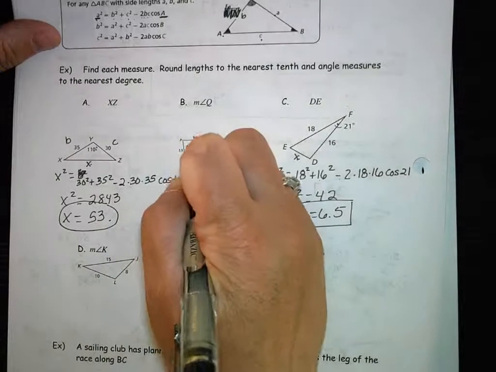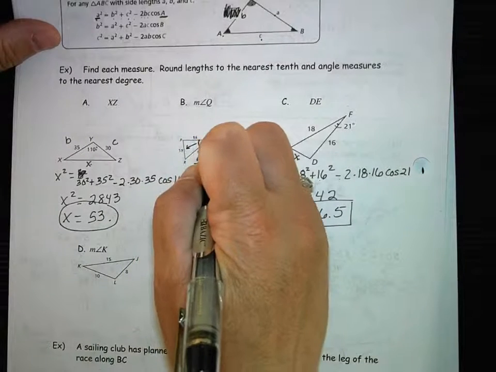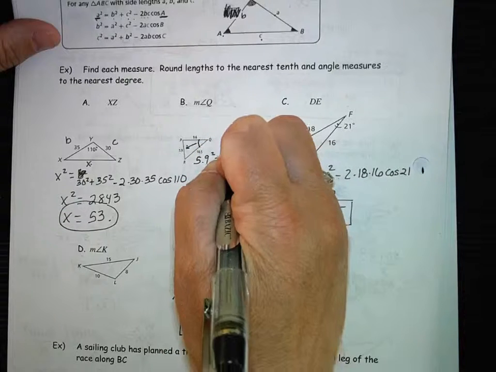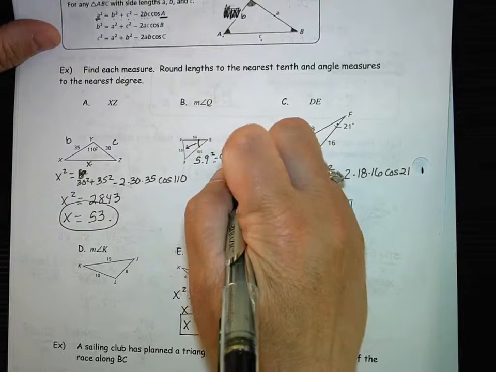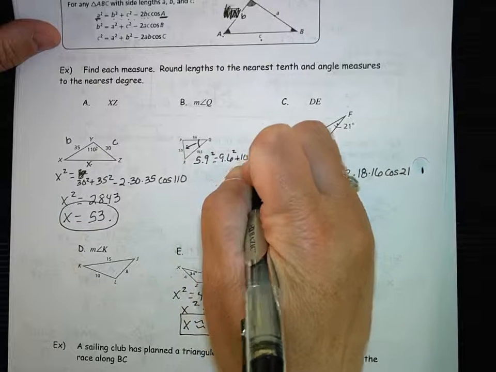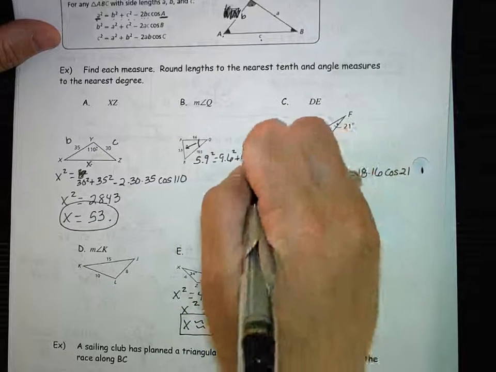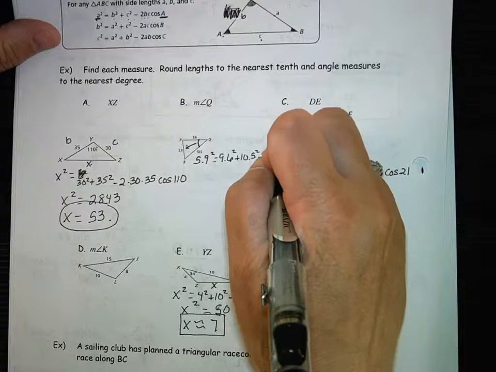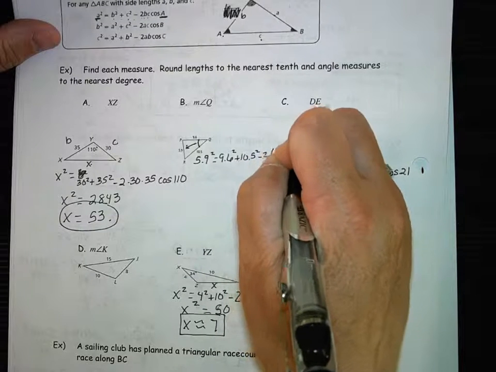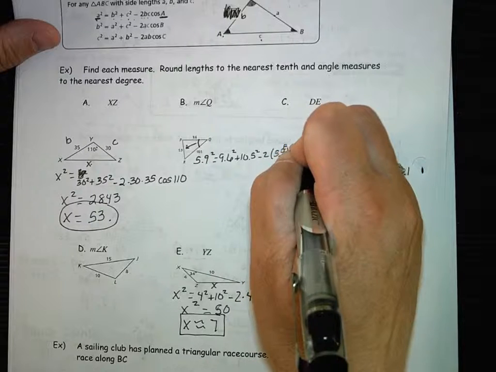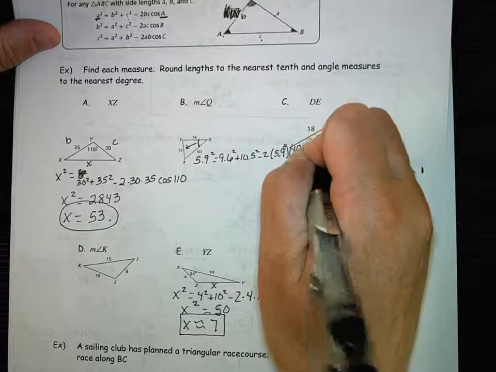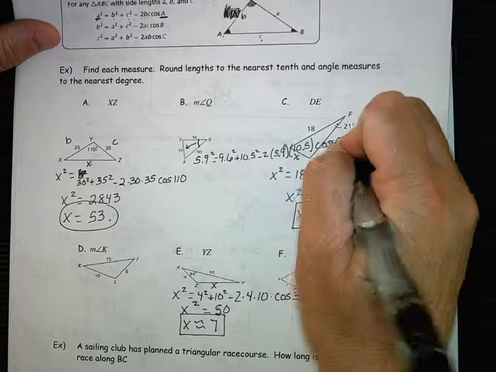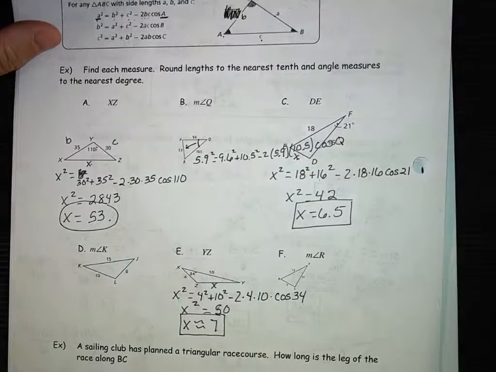So we will have 5.9 squared equals 9.6 squared plus 10.5 squared minus 2 times 5.9 times 10.5 times the cosine of Q. Sorry, we're running out of room there.